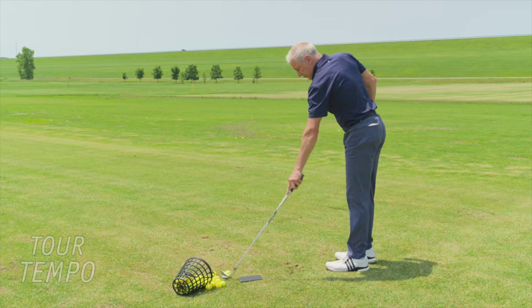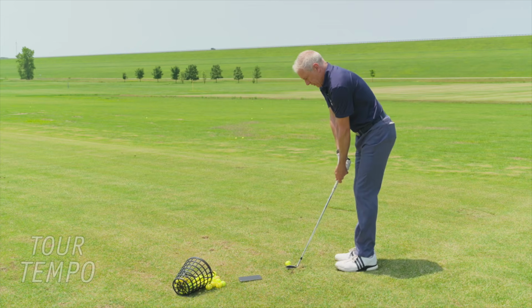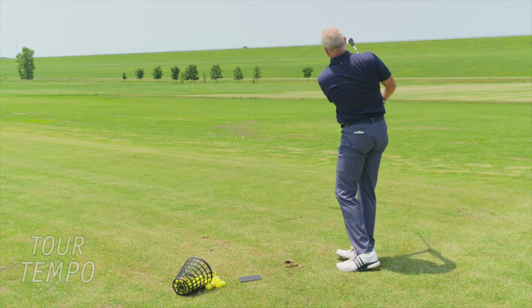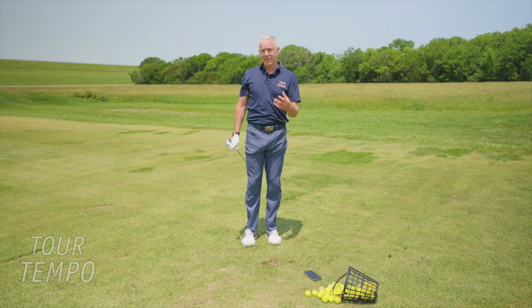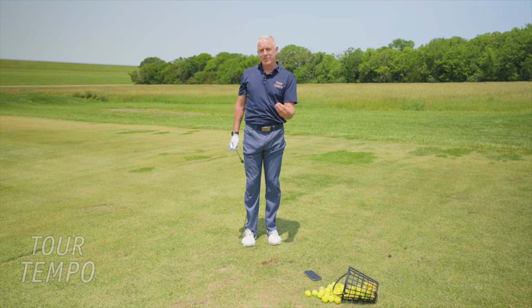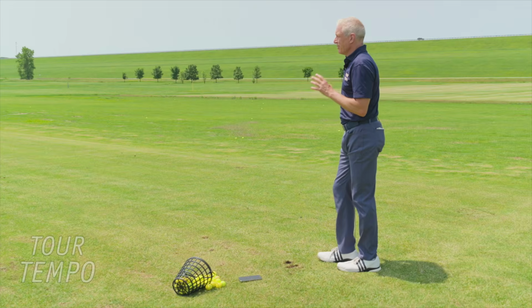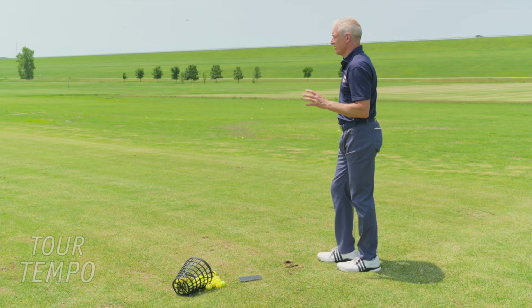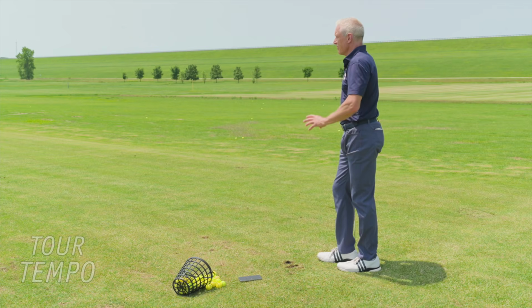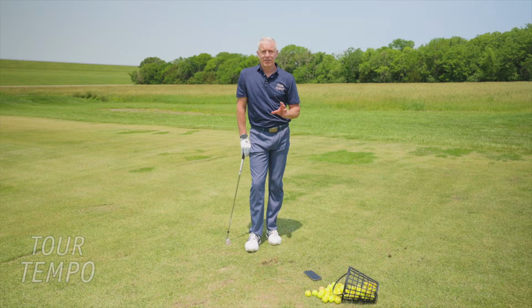Whereas when we're doing the tones, tour tempo, tour tempo, I don't have any rush there. I look like a tour player because I'm dialing in this rhythm. People forget tempo is half of this equation. Yes, mechanics are important, but if you don't have the rhythm to go with it, you're gonna struggle for that consistency and for that good contact.